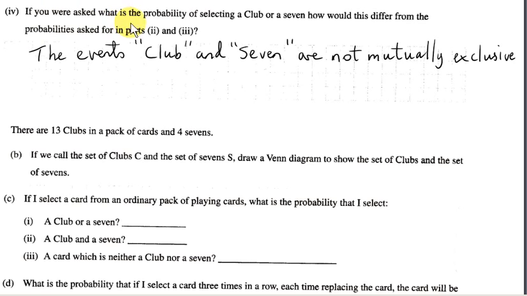If you were asked what is the probability of selecting a club or a 7, how would this differ from the probabilities asked for in parts 2 and 3? Well, the events getting a club or getting a 7 are not mutually exclusive events. We could draw a Venn diagram to represent the event getting a club. How many elements are in this set?